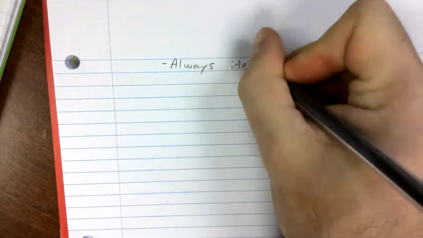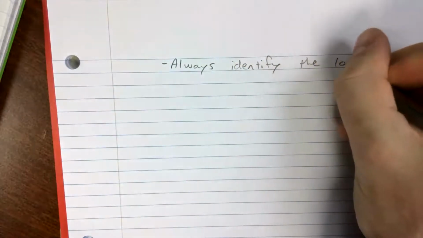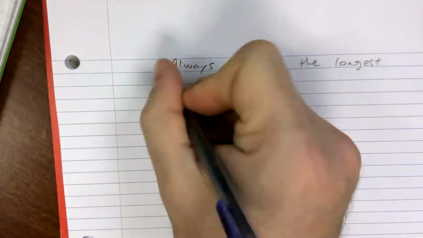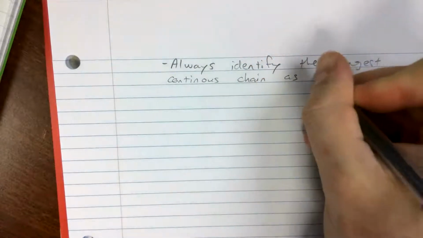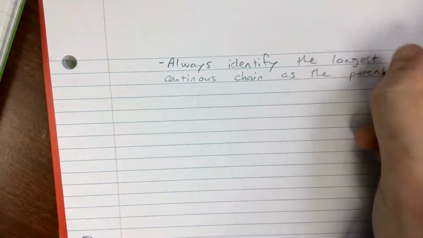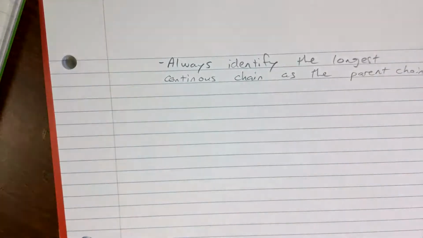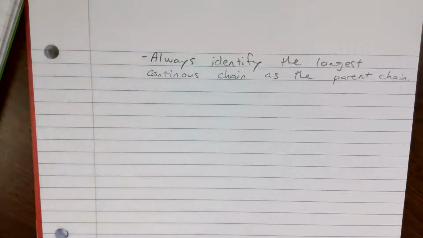First of all, let's make sure we get this rule down so we all see the rule and know the rule. Here's the rule. You always have to identify the longest continuous chain and make that your parent chain.